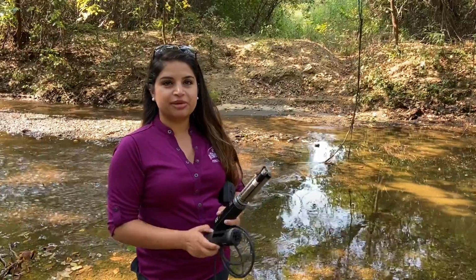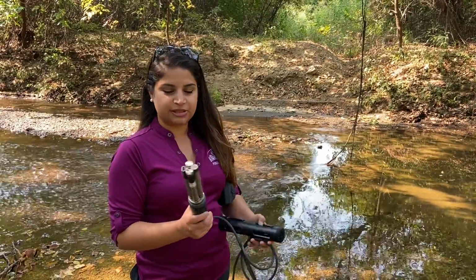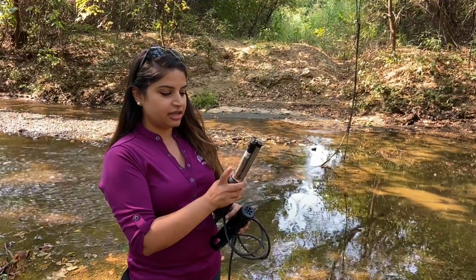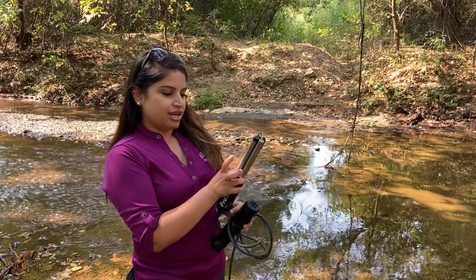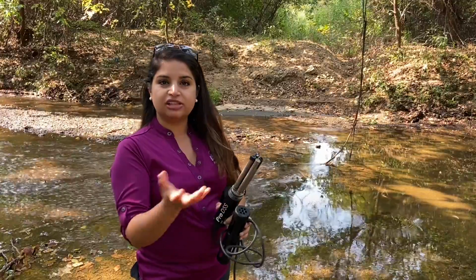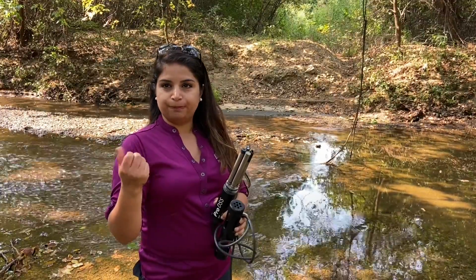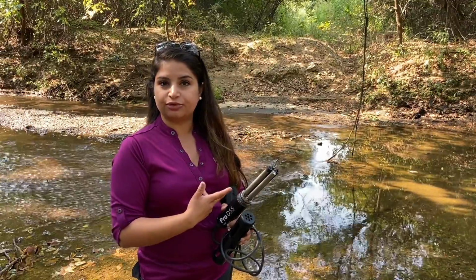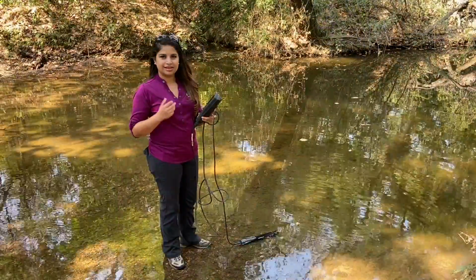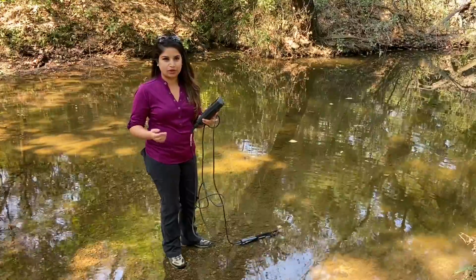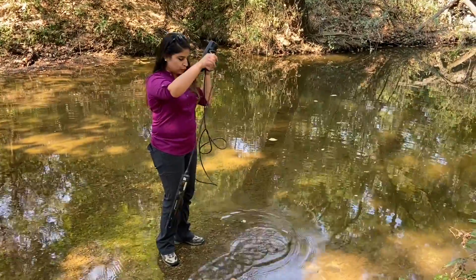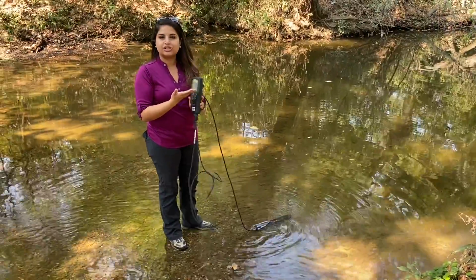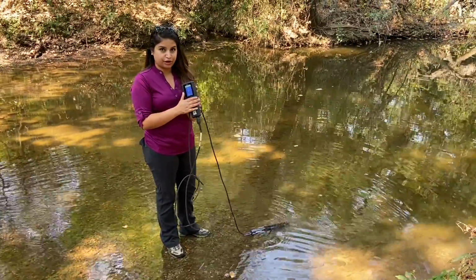To measure our chemical parameters, we use this multimeter, and this multimeter I have here measures conductivity, pH, dissolved oxygen, and turbidity, along with temperature. And we calibrate all these probes in the lab before we go out to the field for a sampling event. So once we're at this sampling location, I make sure my probe is completely submerged in the water, and I wait for the readings to stabilize on my handheld monitor.